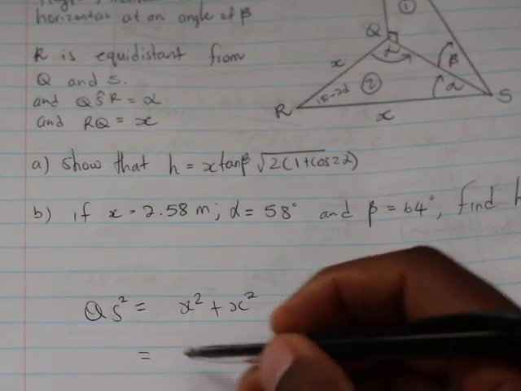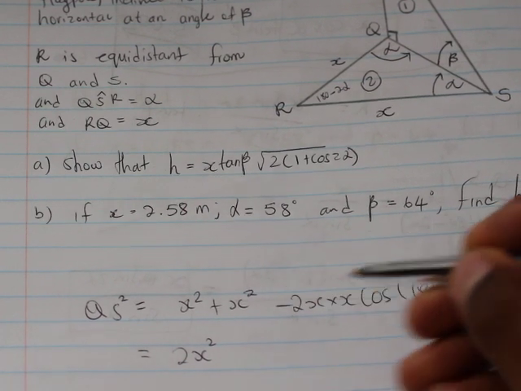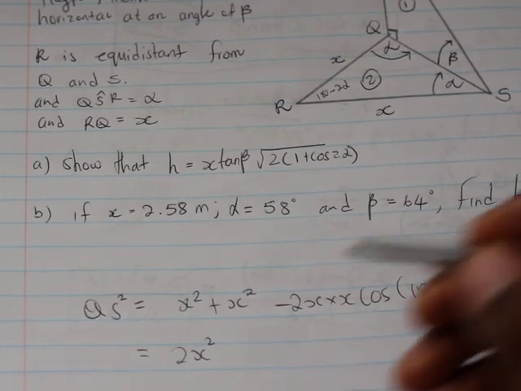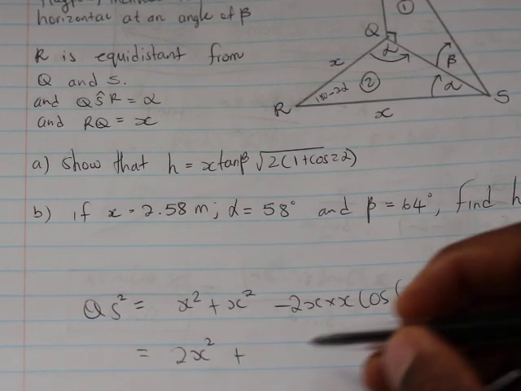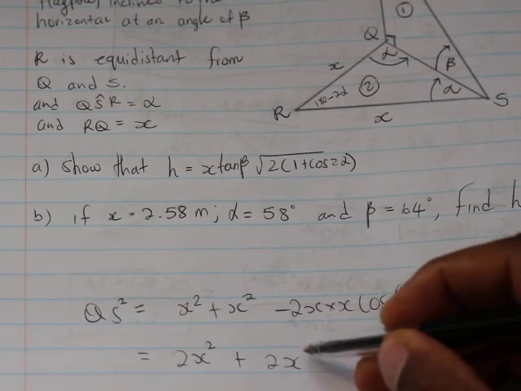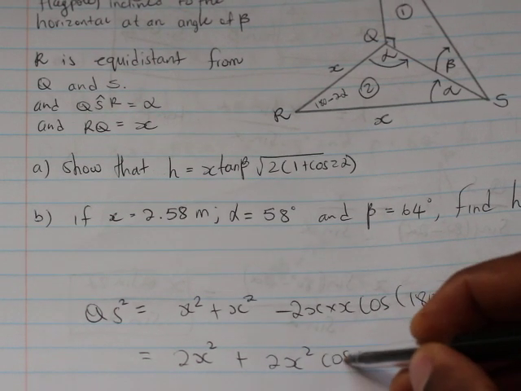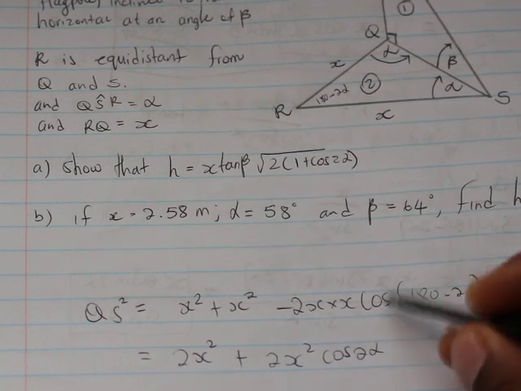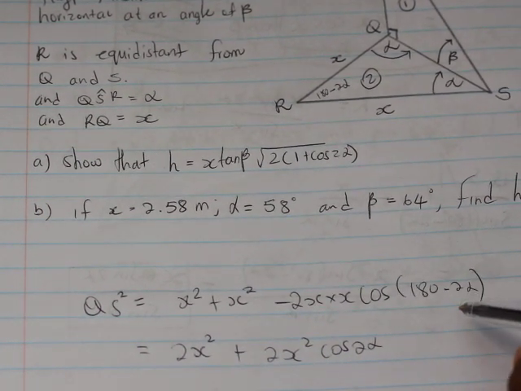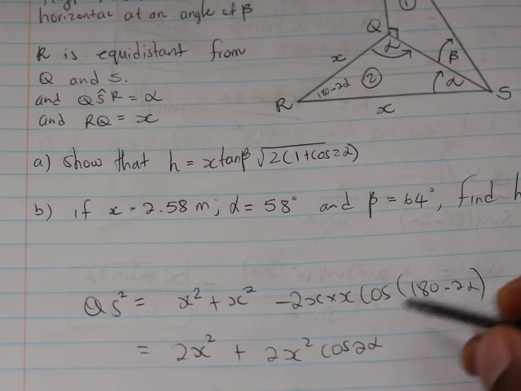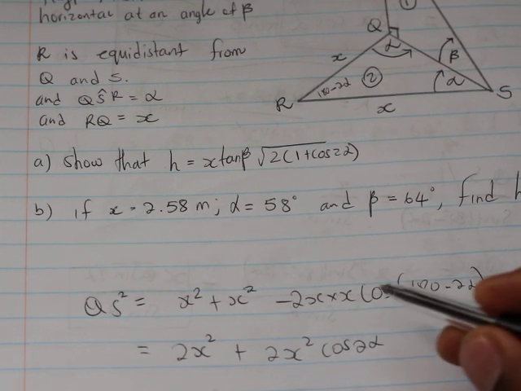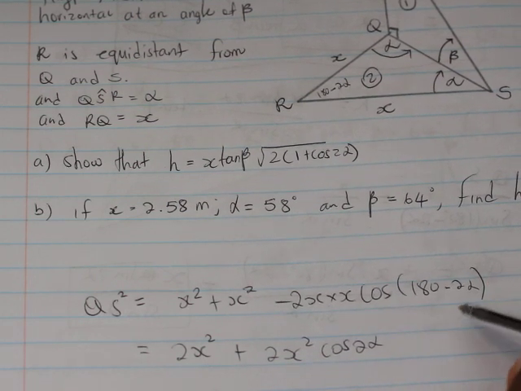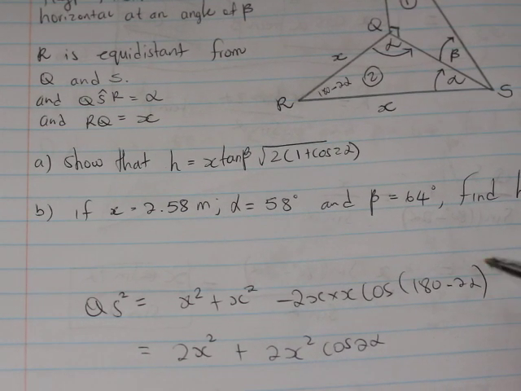So we try to simplify that, and this becomes 2x squared, and then plus, you'll see why I'm saying plus, x squared cosine of 2 alpha. Remember, this is a reducing formula. In the second quadrant, cosine is negative, so the negative becomes positive. When we reduce it, it becomes just cosine of 2 alpha.